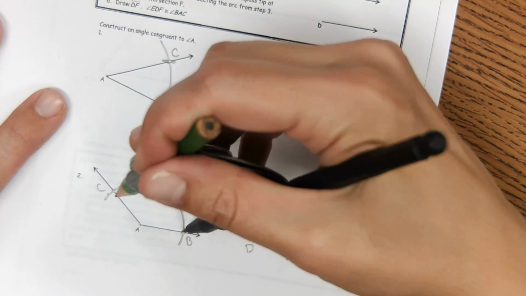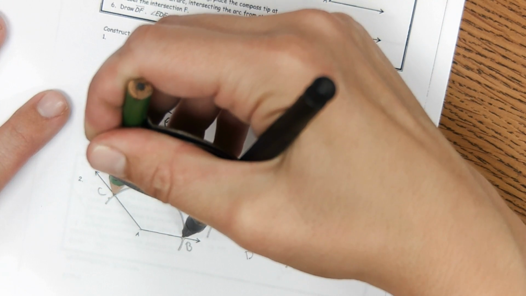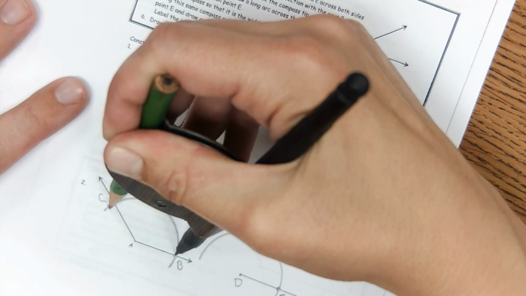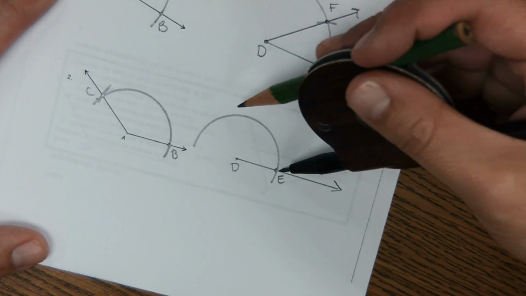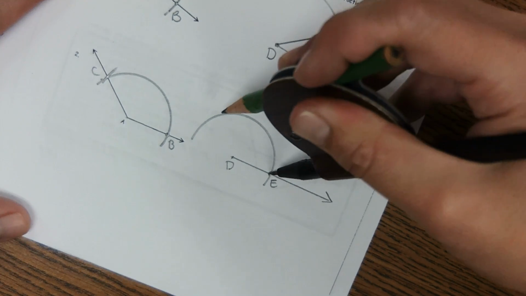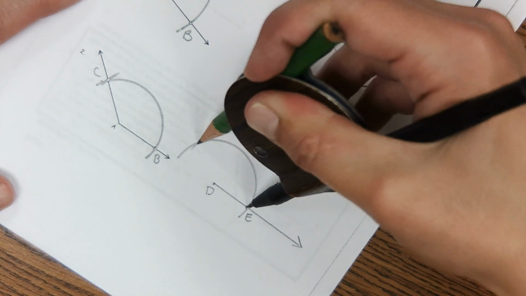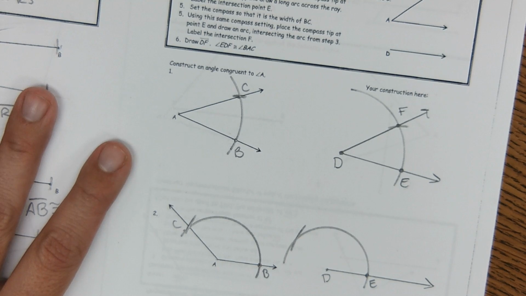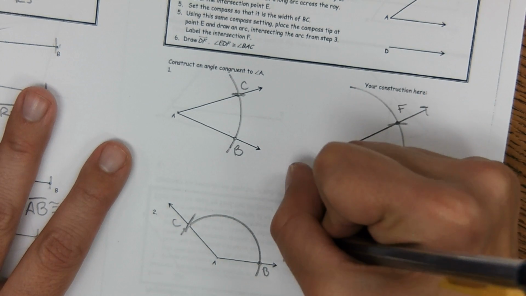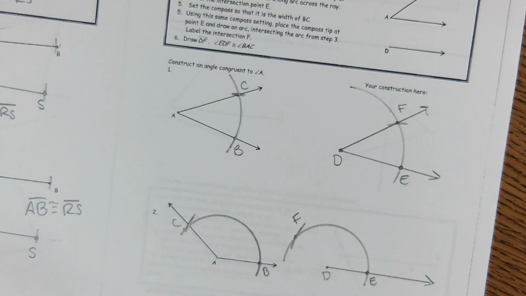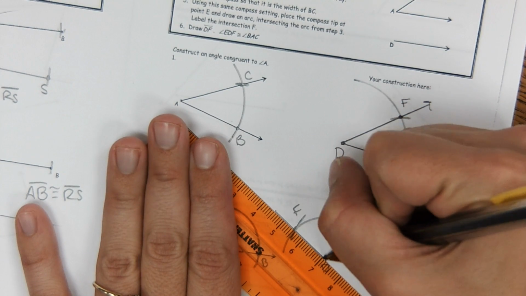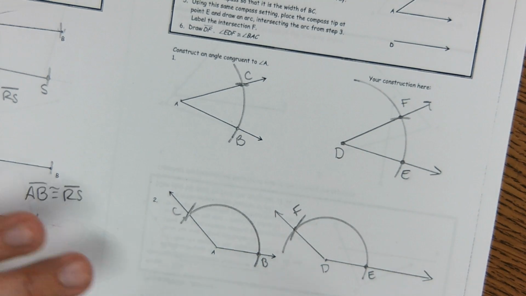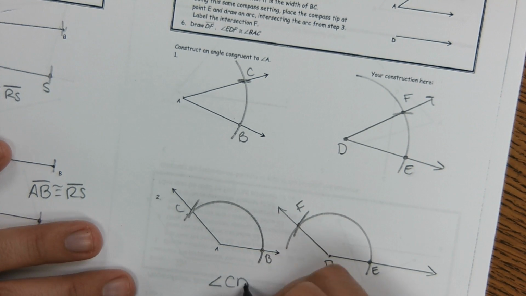Then the next step is to measure the distance between B and C. So adjust it so it's that length and make a mark on C. And then I'm going to go to E, using the same measurement, make a mark on that arc, like that. And this would be point F. And connecting our dots. We can say that angle CAB is congruent to angle FDE.